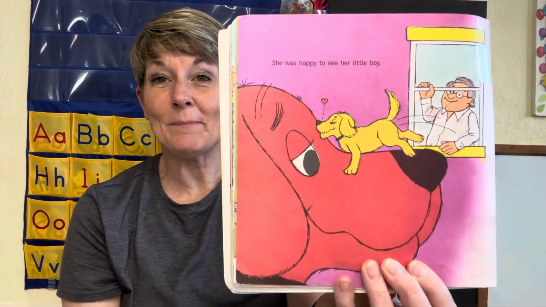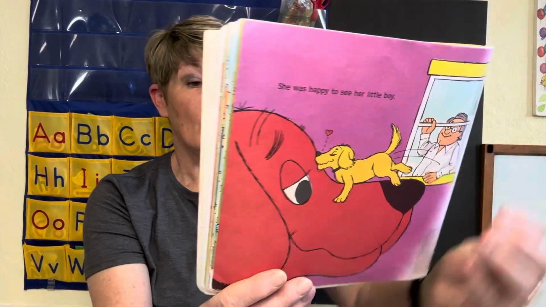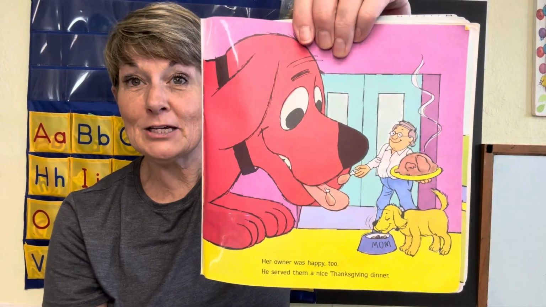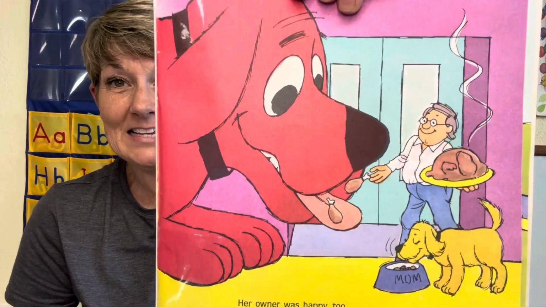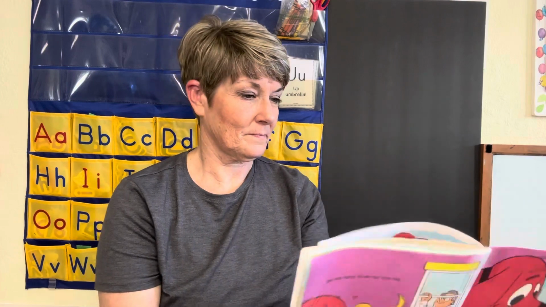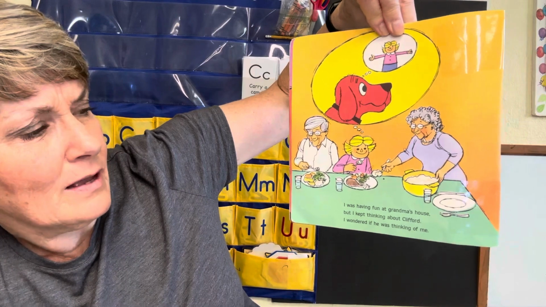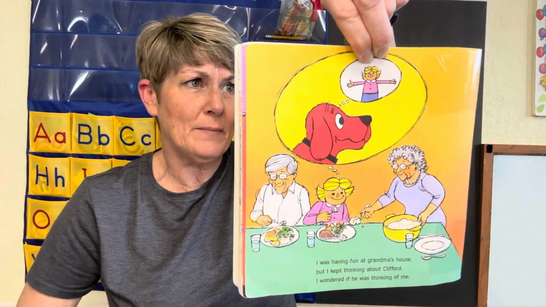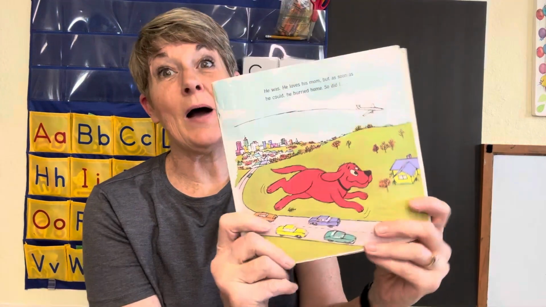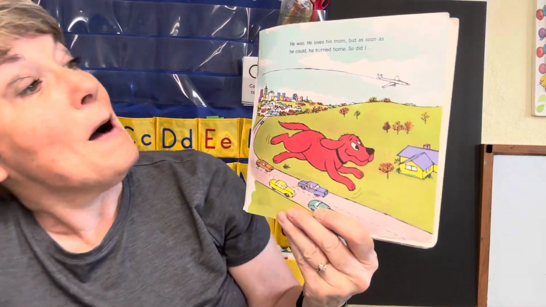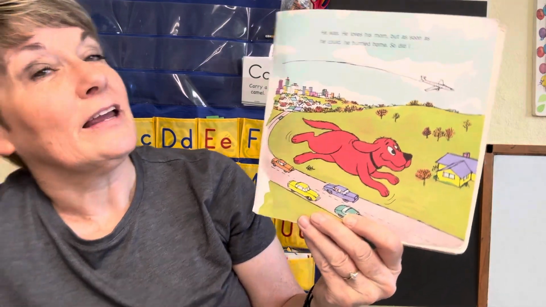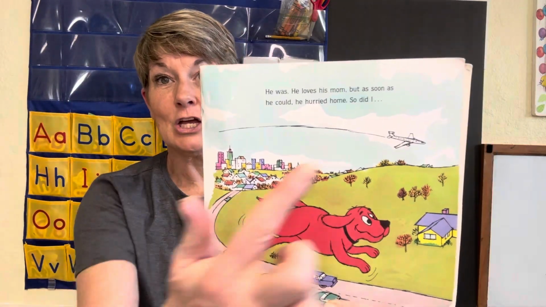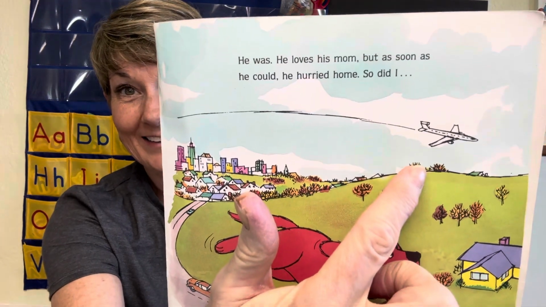She was so happy to see her little boy. Her owner was very happy too. He fed them a nice Thanksgiving dinner. I was having fun at my grandma's house, but I kept thinking about Clifford. I wondered if he was thinking about me. He was. He loves his mom, but as soon as he could, he hurried home. So did I.